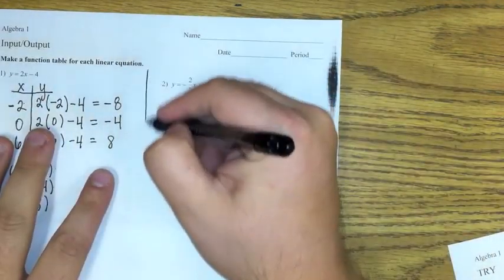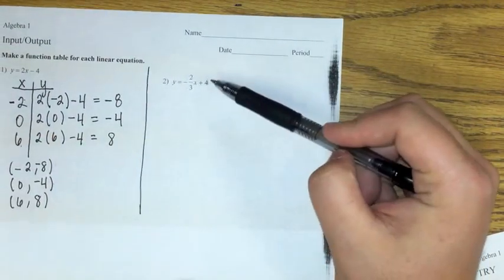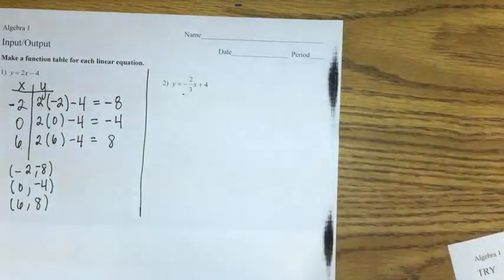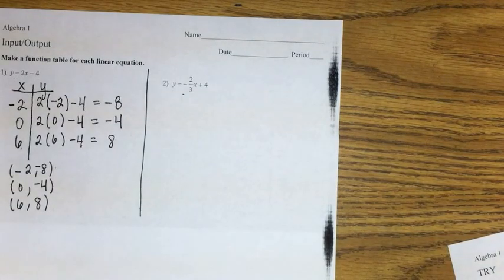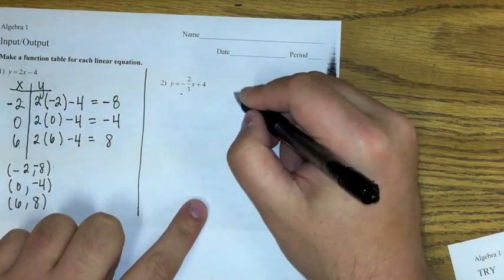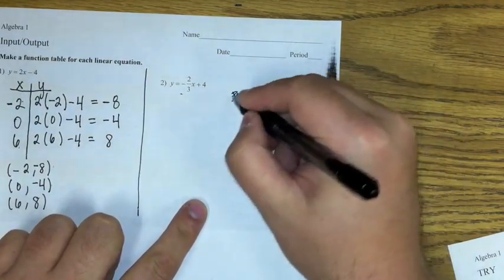All right. So now, here's our equation that we're dealing with now. y equals negative 2/3 x plus 4. Fractions, your all-time best friend. We know you all love them. All right. So again, I'm going to make my little chart over here, x and y. Let's start over here.